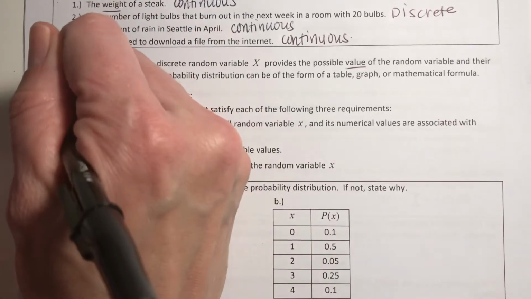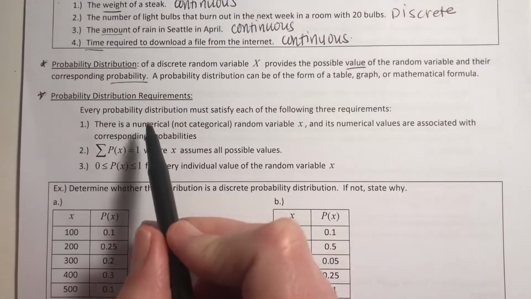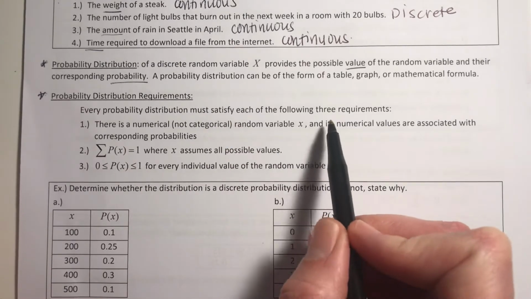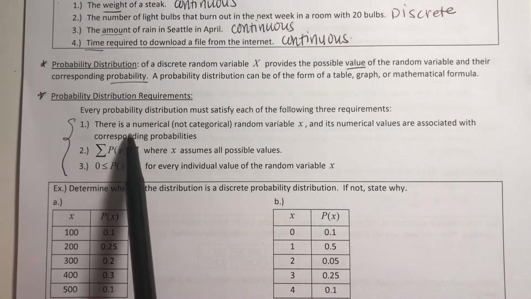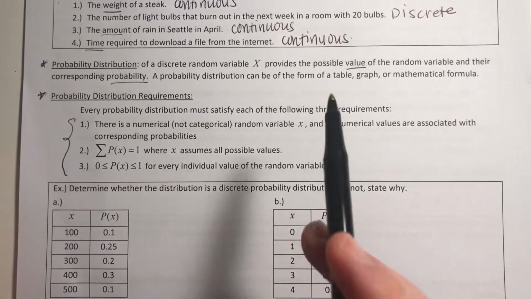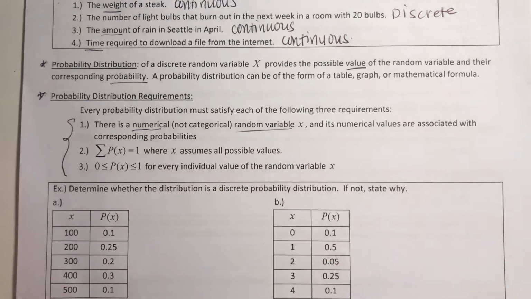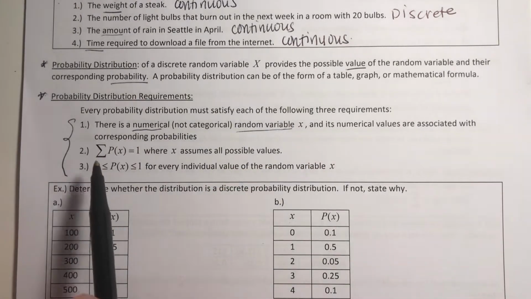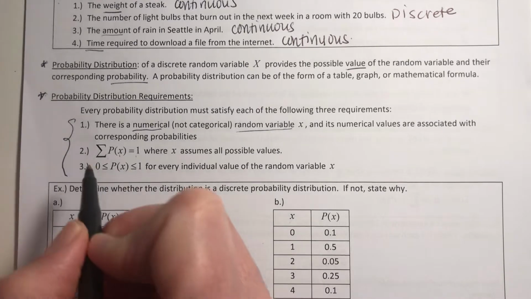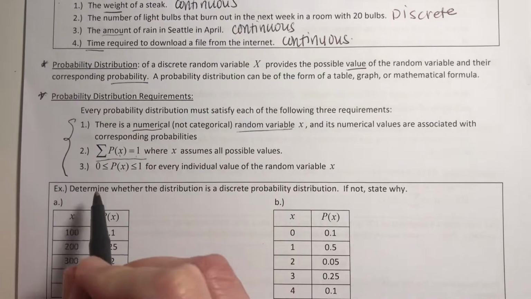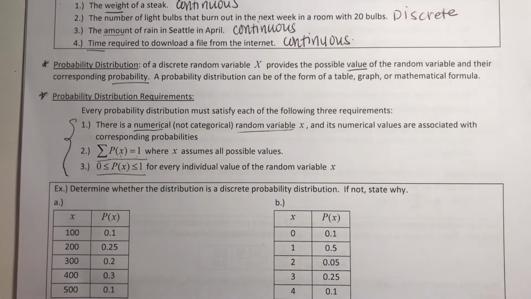Next thing that we have is the probability distribution requirements. Every probability distribution must satisfy each of the following 3 requirements. The first thing is there's a numerical random variable, so this has to be a numerical random variable, not categorical. Second, the sum of the probabilities has to equal 1. And third, all the probabilities have to be between 0 and 1, including 0 or including 1.